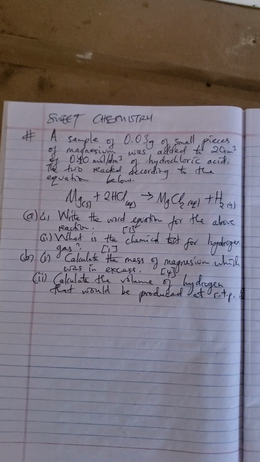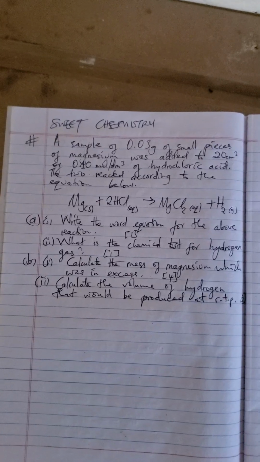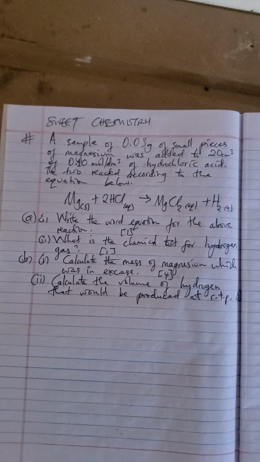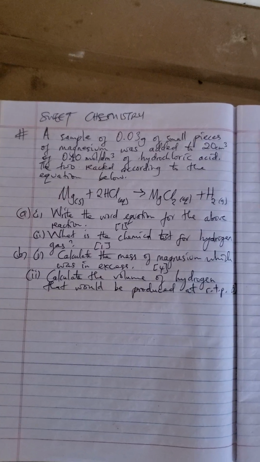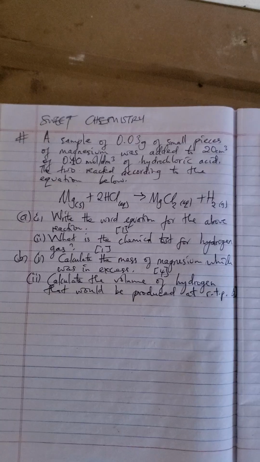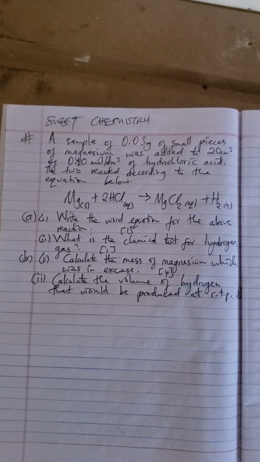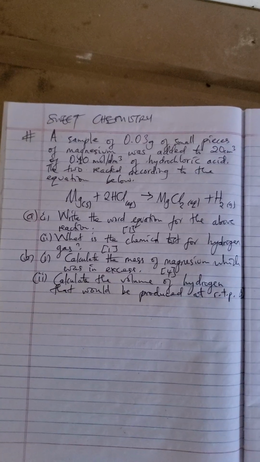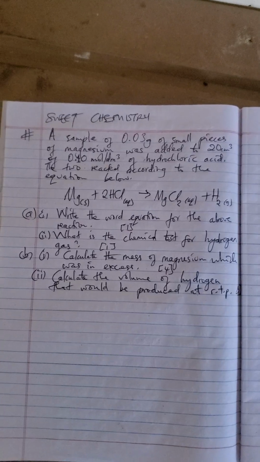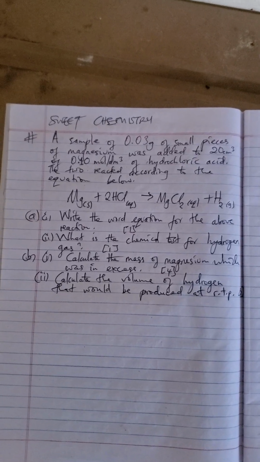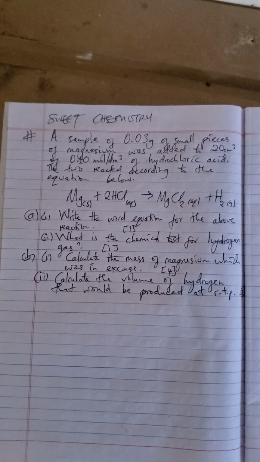Magnesium solid plus hydrochloric acid to produce magnesium chloride plus hydrogen gas. As you can see, the equation is already balanced. The equation is also showing us that 1 mole of magnesium requires 2 moles of hydrochloric acid to produce magnesium chloride and hydrogen gas.